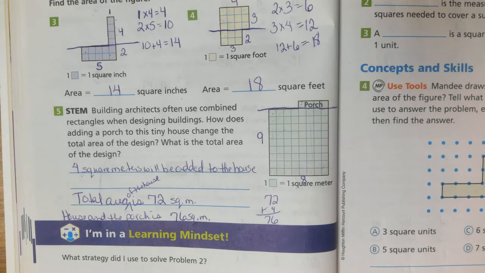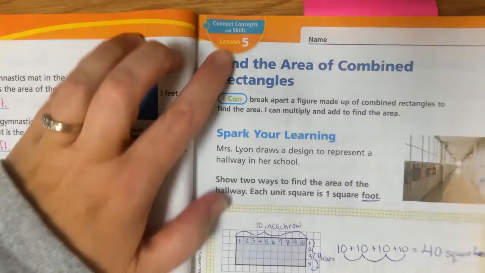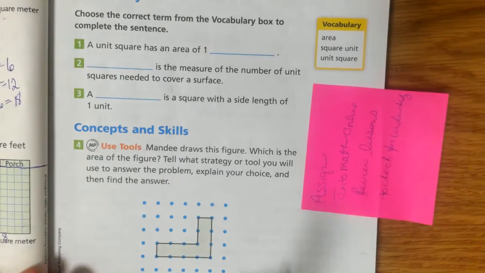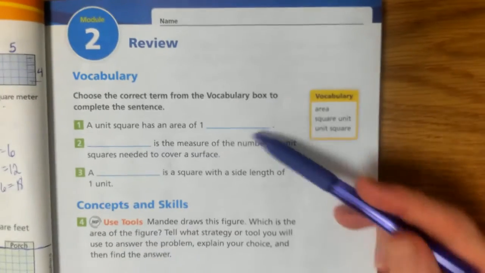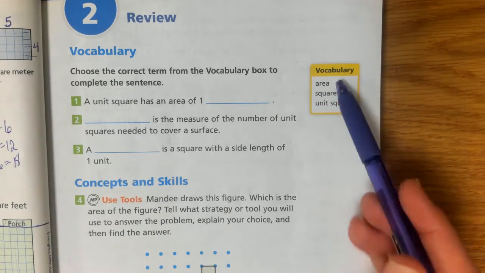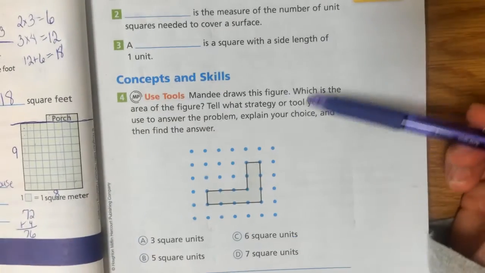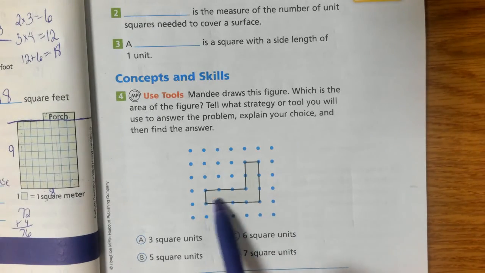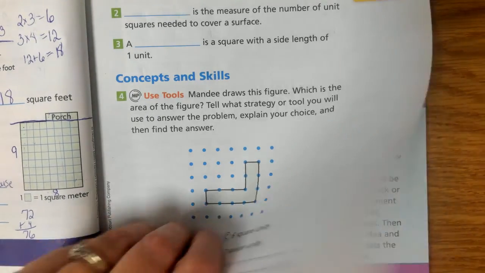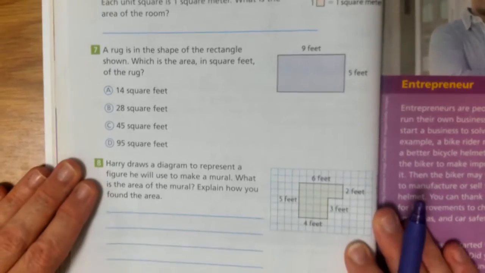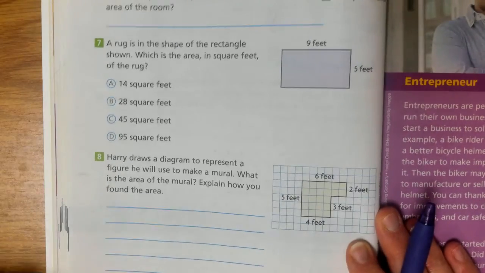Alrighty, so for your independent work, I need you to do lesson 5. So you're going to do 2.5, the black and white worksheet, and I want you doing this review sheet. So this module 2 review. There's some vocabulary. You're going to need to put each one of these words to fill in the blank. You're also going to figure out the area, right? What strategy would you use to solve the problem. And then we have some different shapes to find the area of. So you only have 8 questions for review.